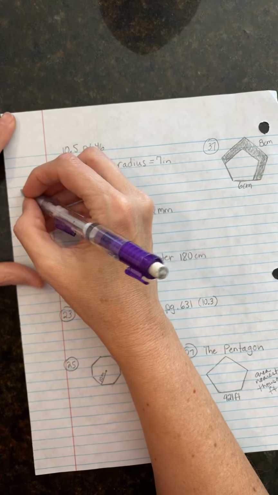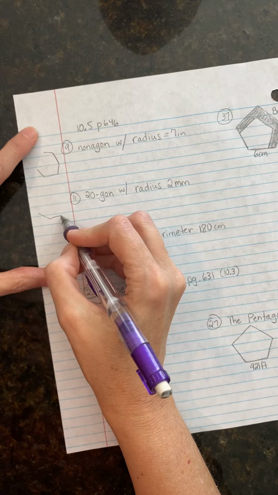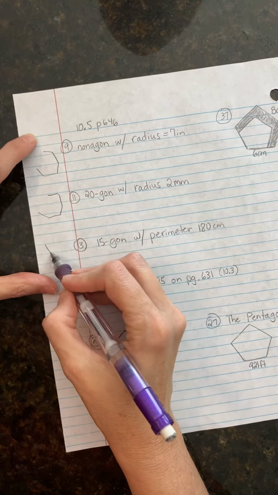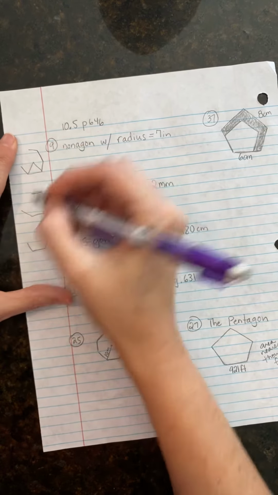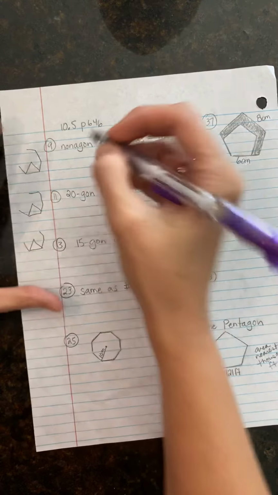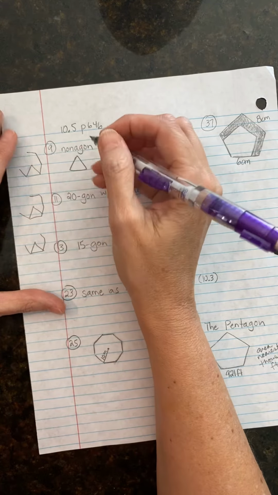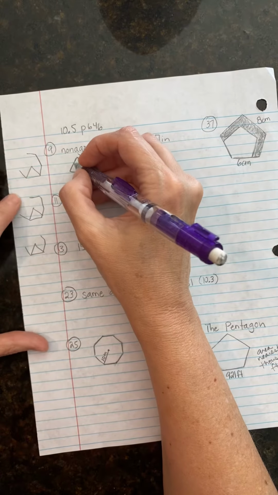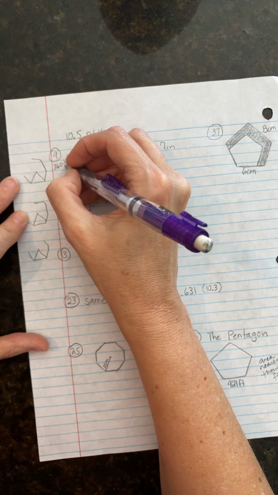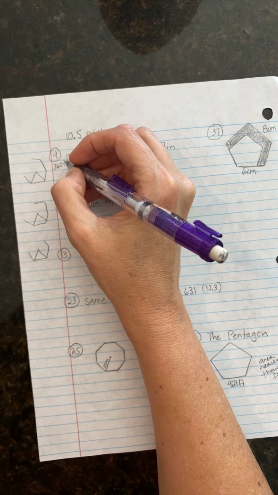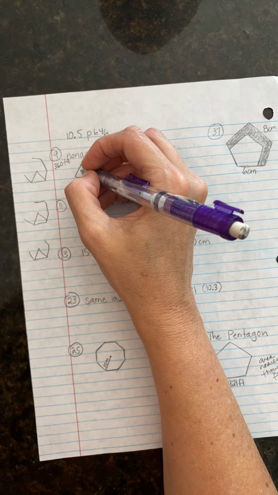So I'm just going to pretend there's this nonagon, and there's this 20-sided polygon out there, and there's this 15-sided one, I can't draw it. So what I do is I draw this triangle. That triangle that's formed by radii, this is called the central angle. You're going to divide 360 by 9, and that's going to give you this angle right here.